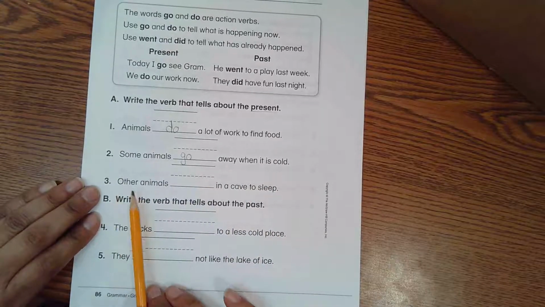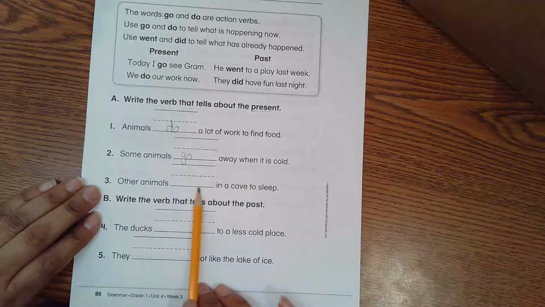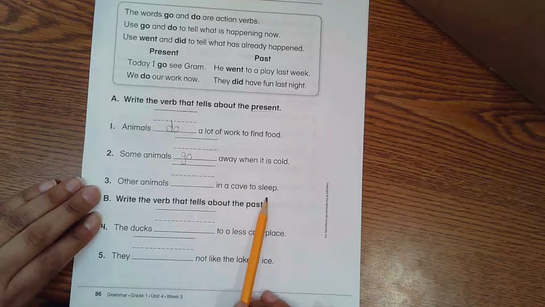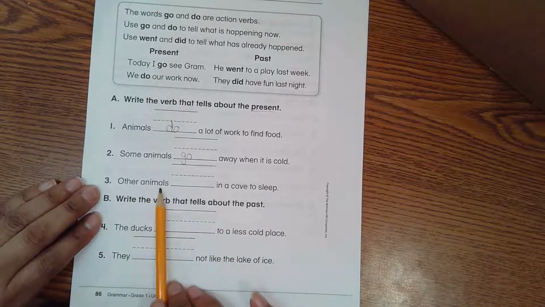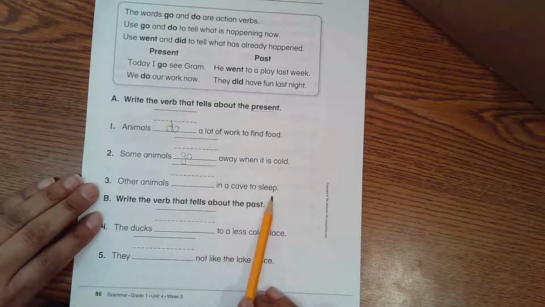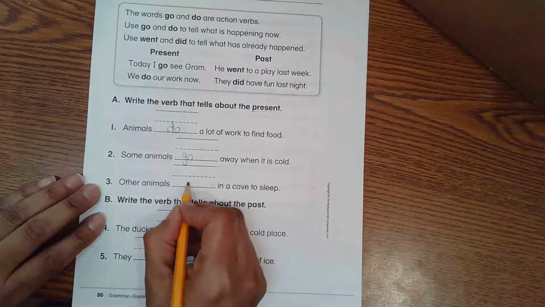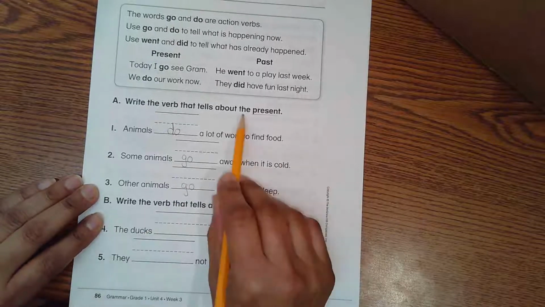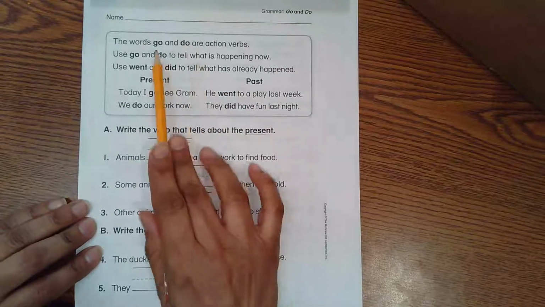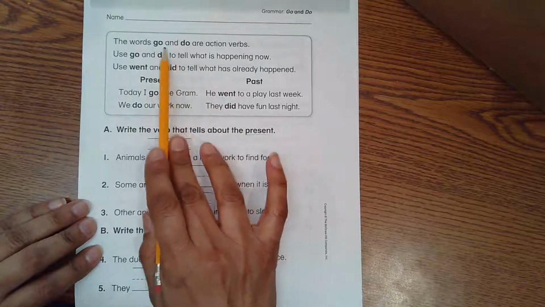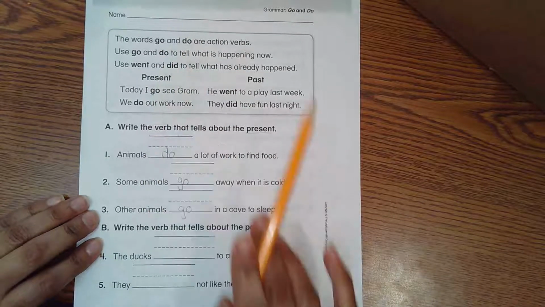Number 3. Other animals blank in a cave to sleep. So other animals do in a cave to sleep or go in a cave to sleep. Go. Very good. Remember, because they asked me for present tense, I'm only looking at the two verbs that are action verbs for present tense.